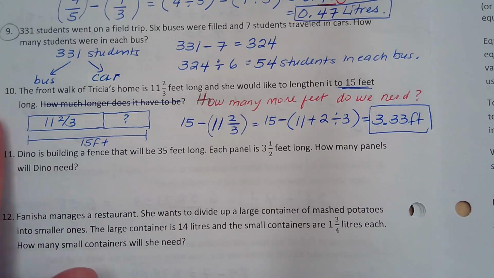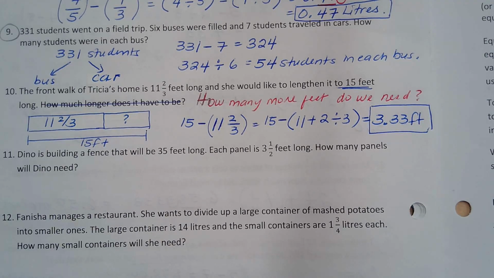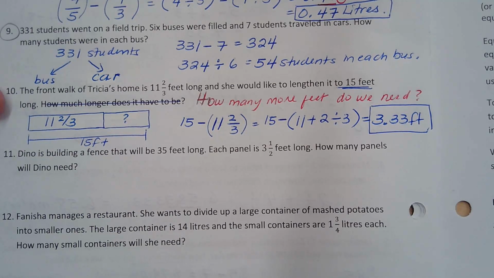Okay, so let's read the question here. We tried to make sense, and we figured out how we're going to solve this.